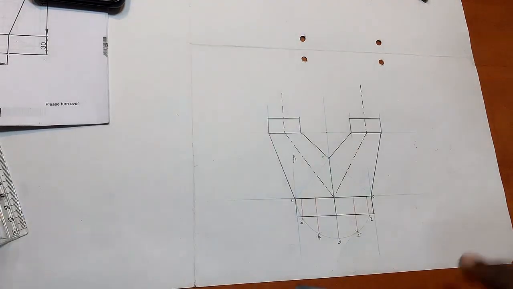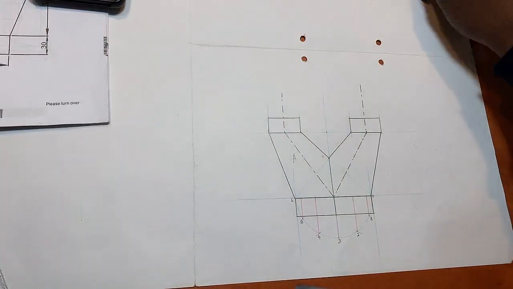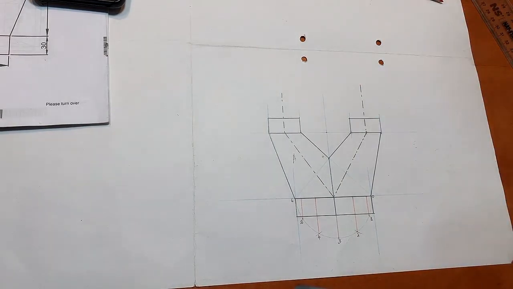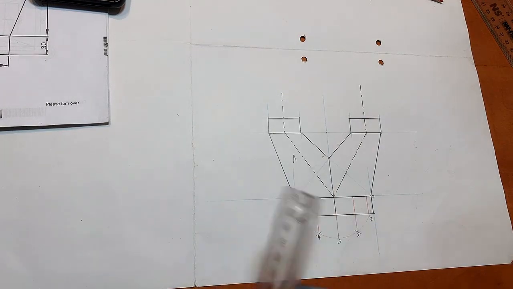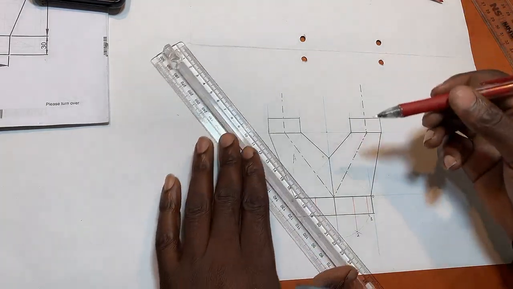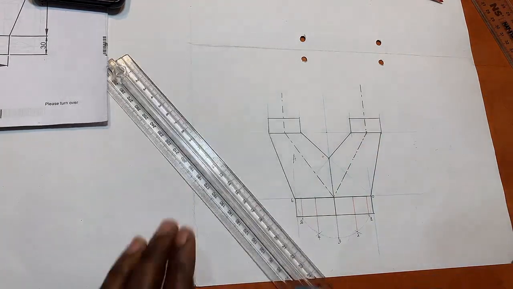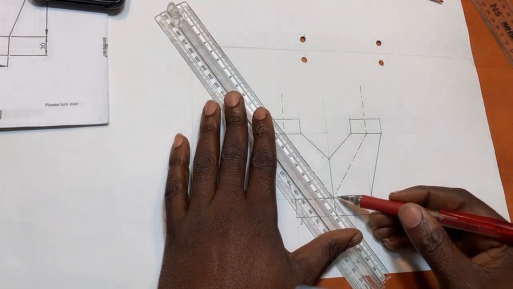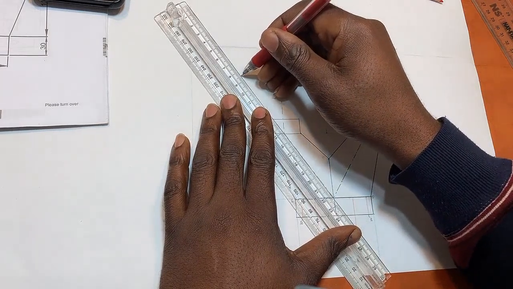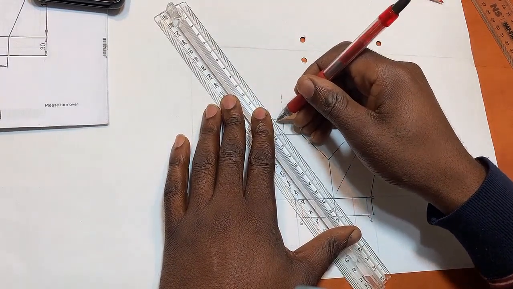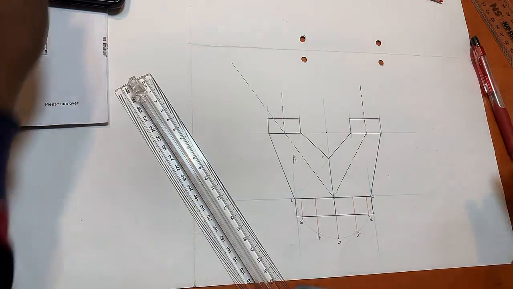You understand? So now I cannot take them nicely up until I get the apex point. How am I gonna get the apex point? I'll simply, this center line of mine, just simply extend it a little bit. You understand?